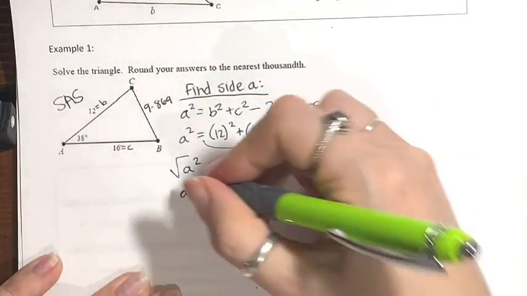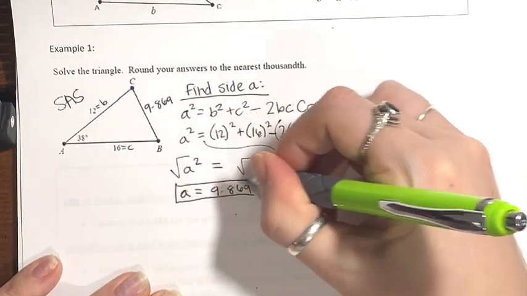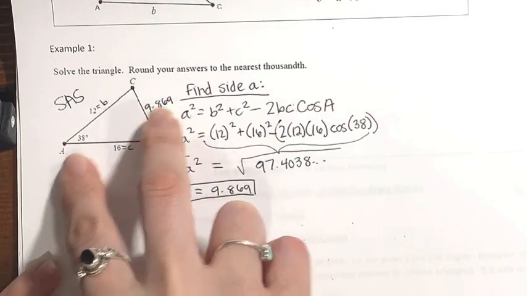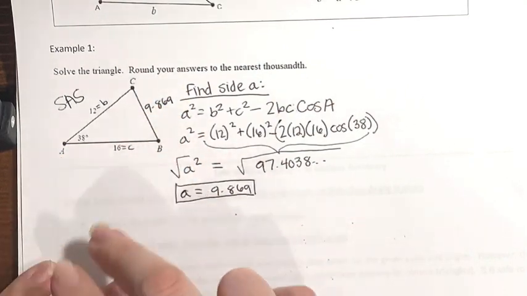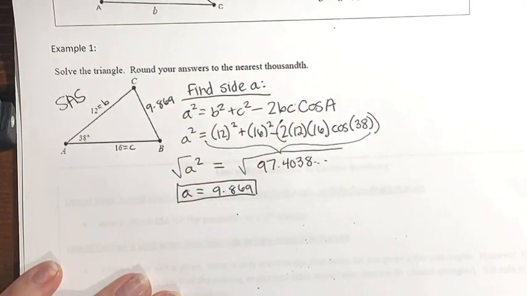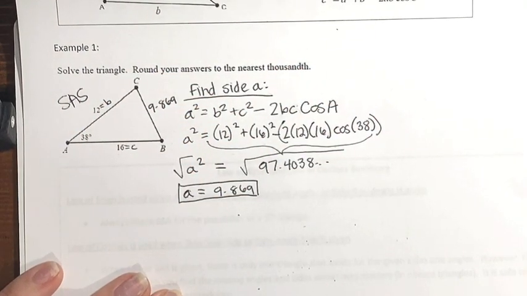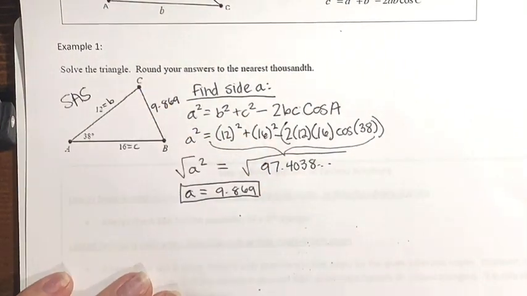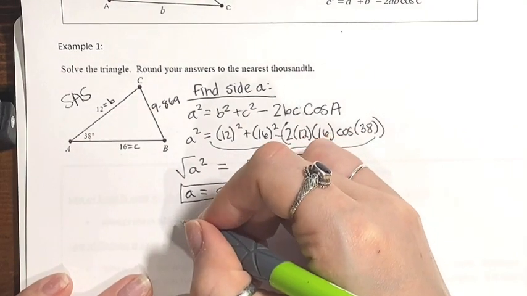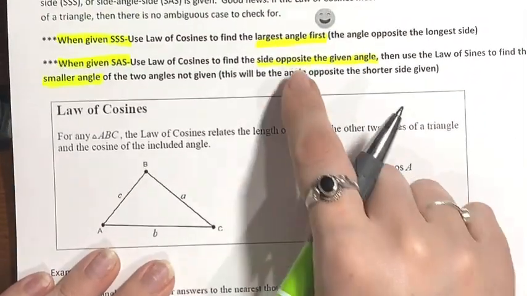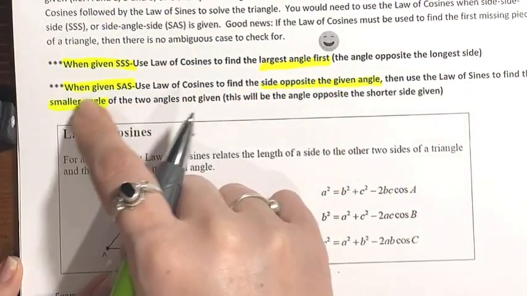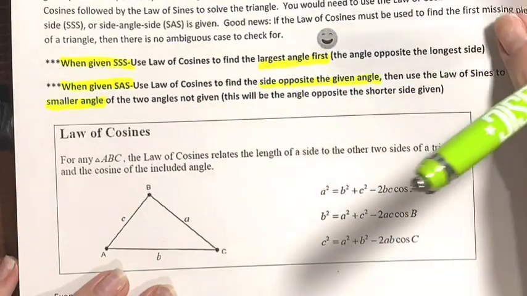So the nice thing is once we have this first side, we now have angle A and side A. So once I have that pair, I can use law of sines to find the other two, since finding angles using law of cosines is more work than finding a side like we just did. So if I can, I want to do law of sines just because it's going to be easier. So remember though, in our steps, once we find the side opposite the given angle, which is what we did, we then want to find the smaller angle that's left.